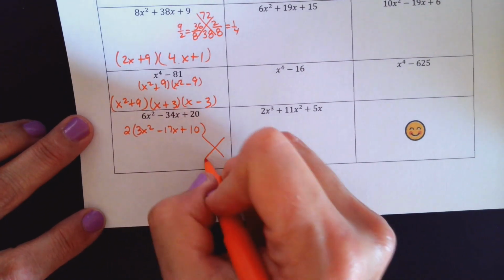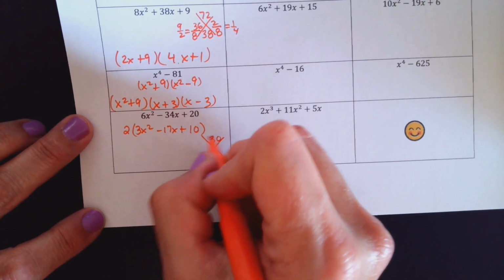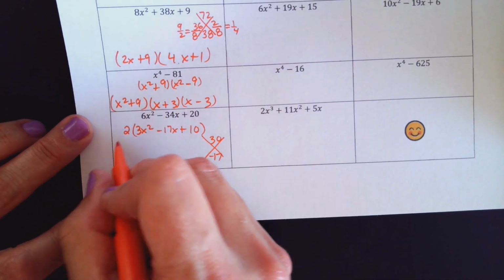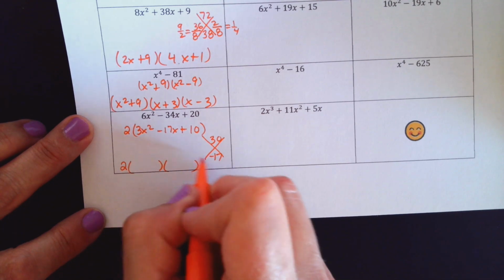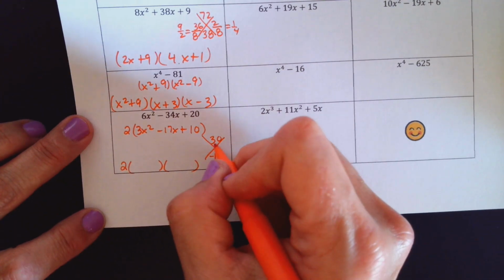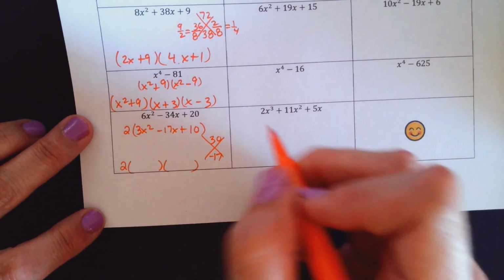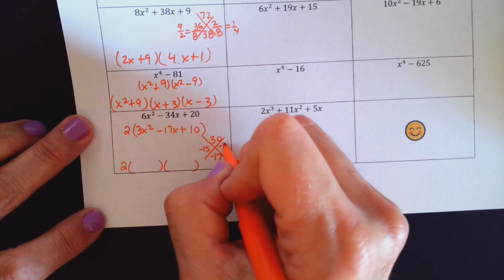All right, so I'm going to do my work here. 3 times 10 is 30 and negative 17. So this 2 is sitting out here. It's going to be part of my answer, but I'm not going to use it anymore over here. So let's see. How about 15 and 2? Negative 15 and negative 2.